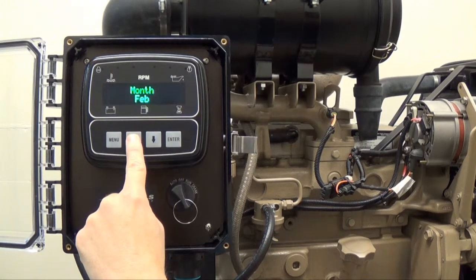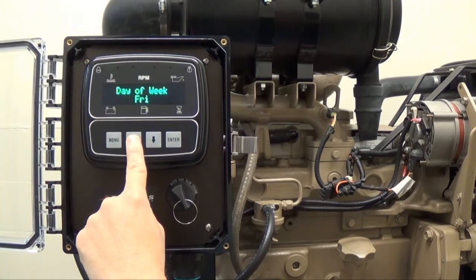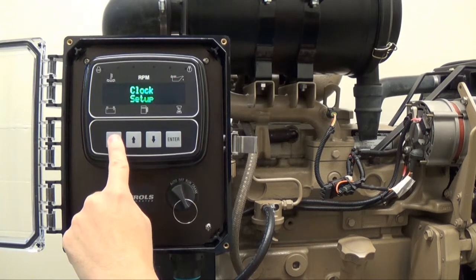Press the up arrow button to view the month, which is currently set to February. Press the up arrow button to view the date, which is currently set to the 28th. Press the up arrow button to view the year, which is currently set to 2013. Press the up arrow button again to view the day of the week, which is currently set to Friday. Finally, press the menu button to return to the Clock Setup menu.